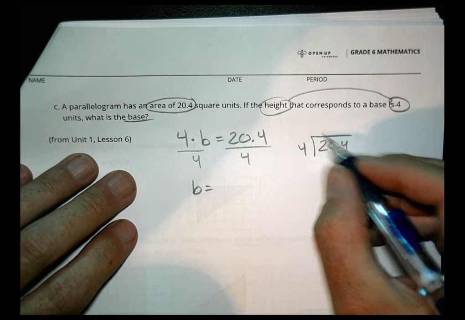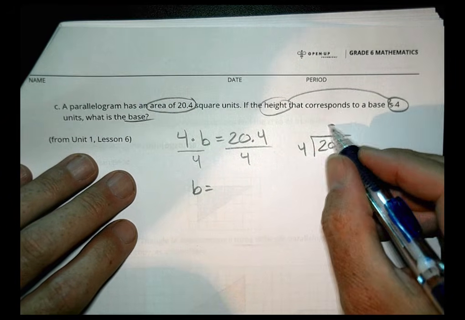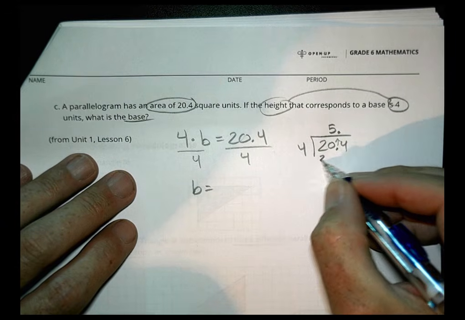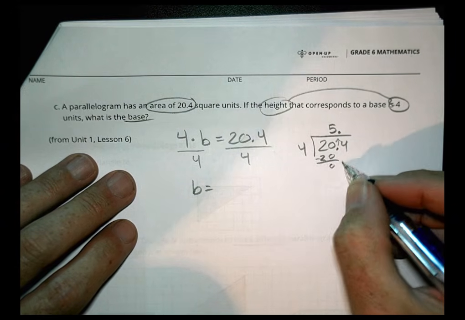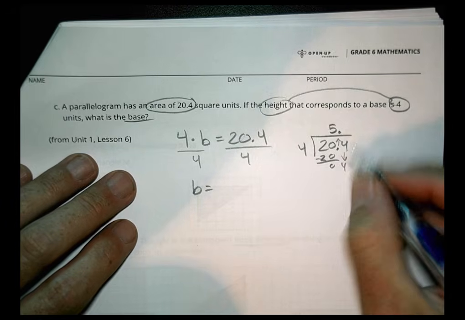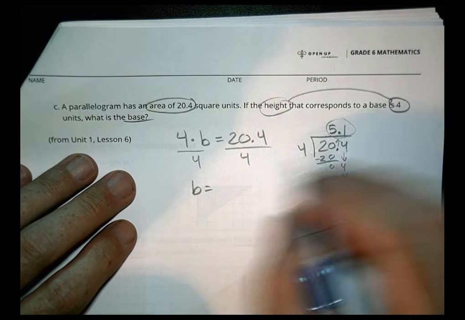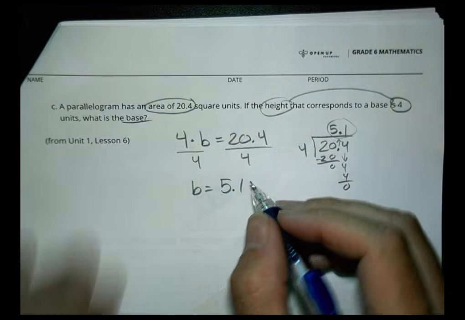4 goes into 2, nothing. 4 goes into 20 5 times, decimal point right up top right away. 5 times 4 is 20, so it becomes 0. We bring the 4 down, and 4 goes into 4 one time. 1 times 4 is 4, nothing left over. So we have 5.1. So our base has a value of 5.1.